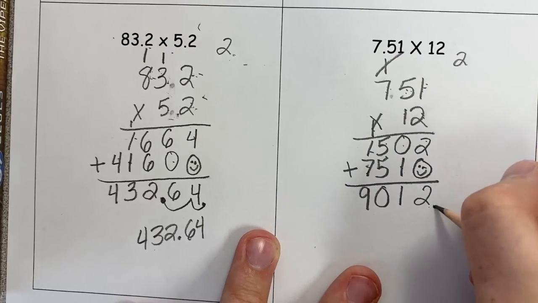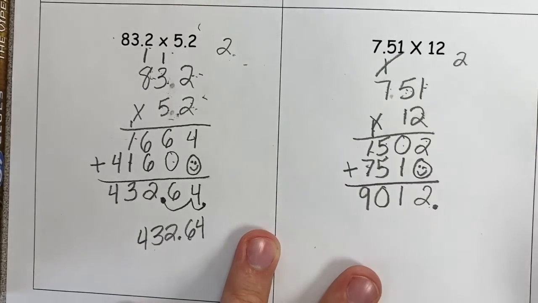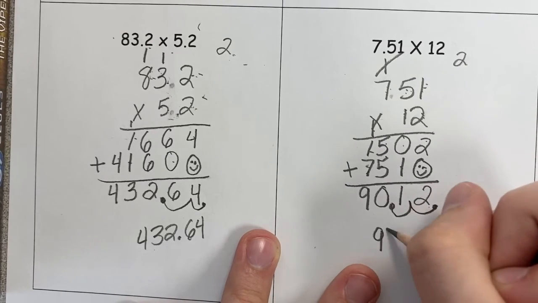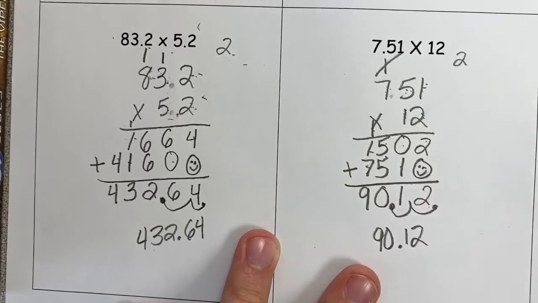Finally, I just got to put my decimal back. Make sure there's 2 numbers behind the decimal at the end. Swoop it back 1, 2 times. And I have 90 and 12 hundredths, which has 2 numbers behind the decimal. So we are good.